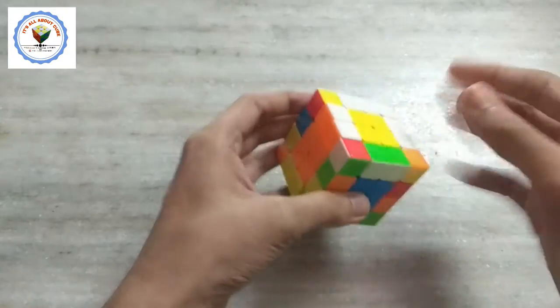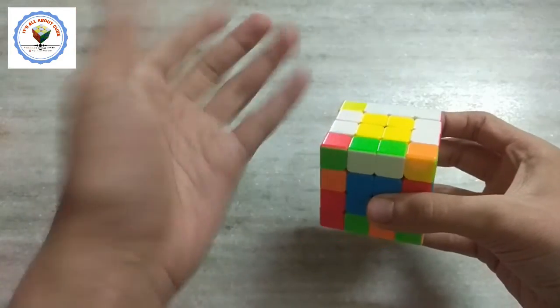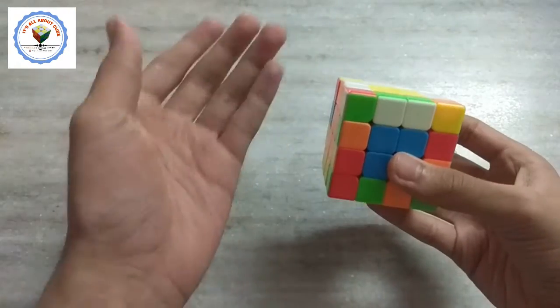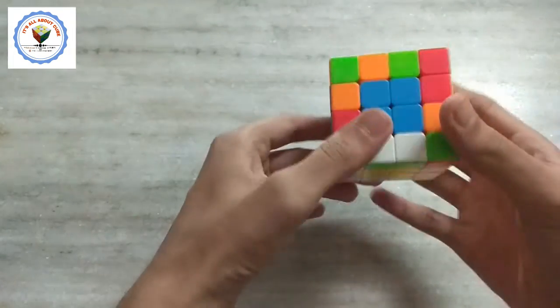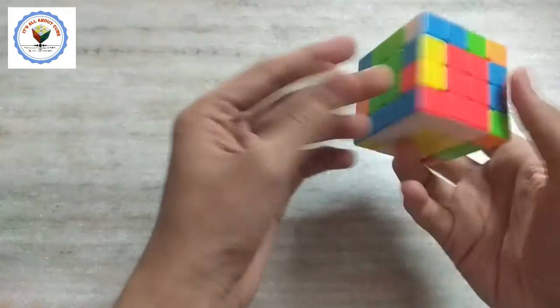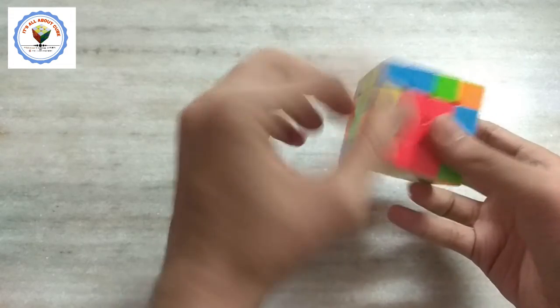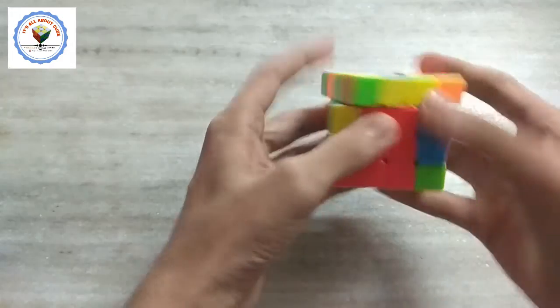So here, as you can see, our top layer has already been solved with the 4 edges. As you can see, on the top of the cube there are no edges to solve. So we will turn our cube upside down, so we can see unsolved edges. Here, let's take this yellow and blue edge. Another yellow and blue edge is here.